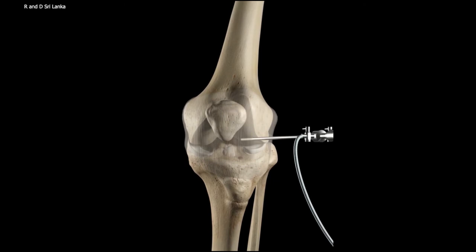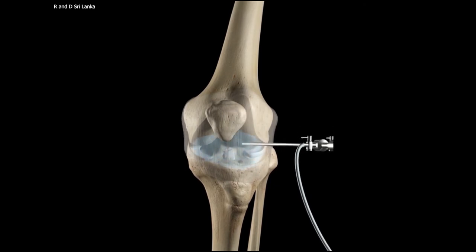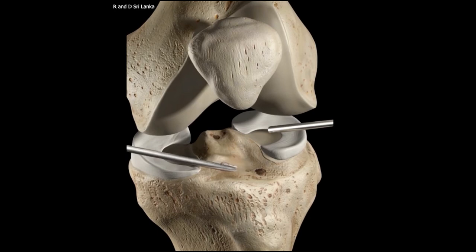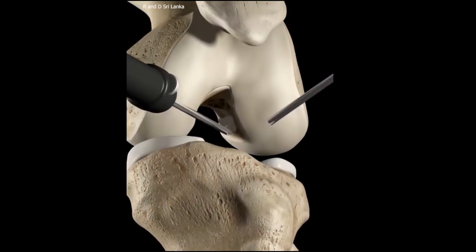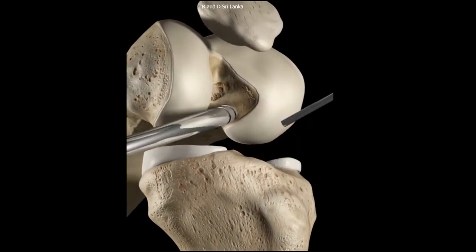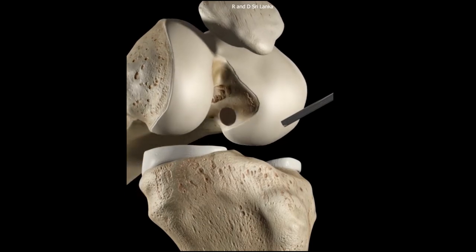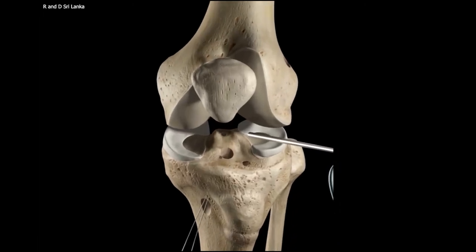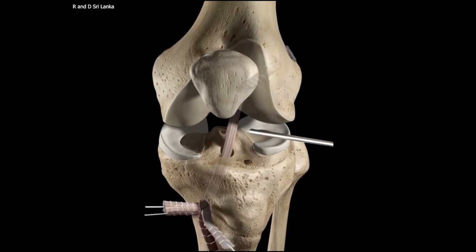These tendons are then connected using a baseball stitch to create a strong graft. The damaged anterior cruciate ligament is removed, and holes are drilled through the tibia and femur through which the graft will be passed. The graft is positioned and secured using screws and staples.